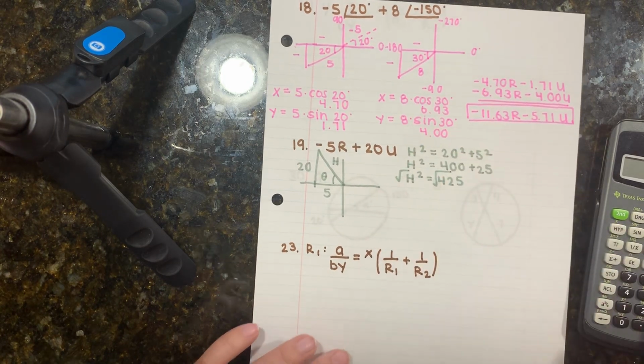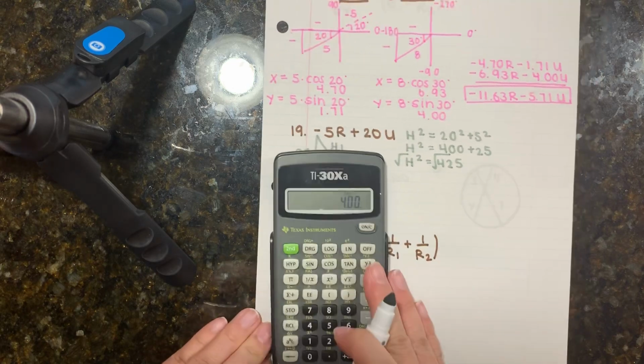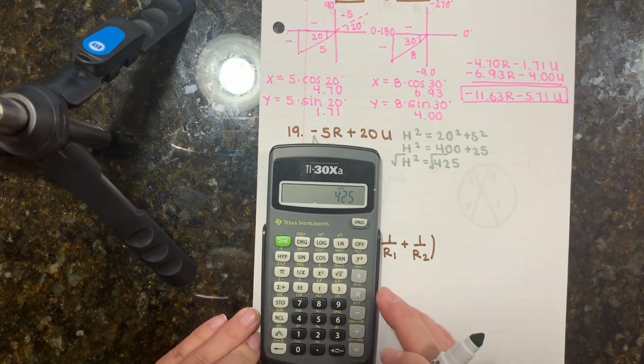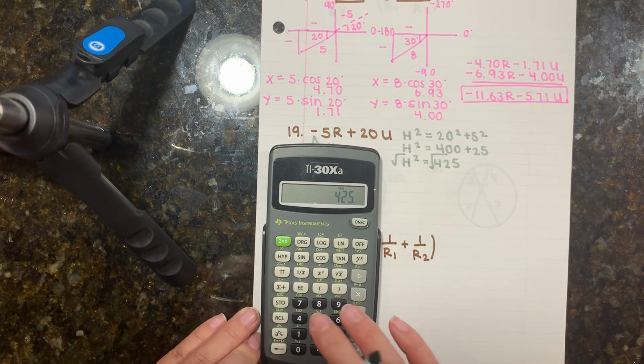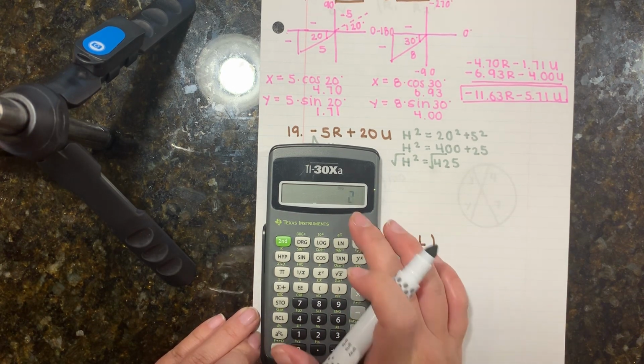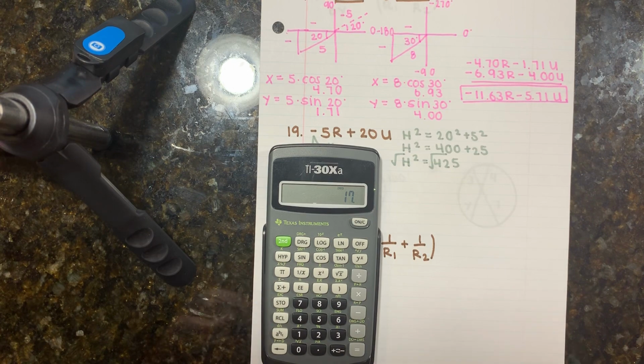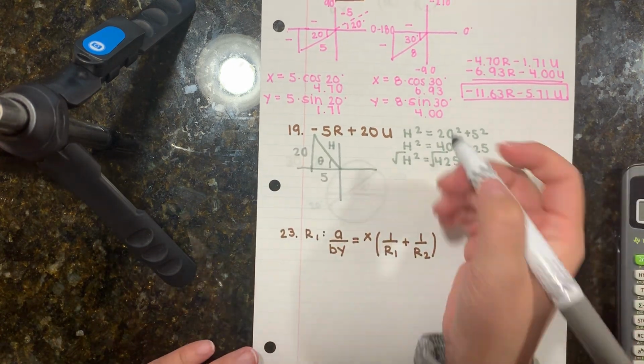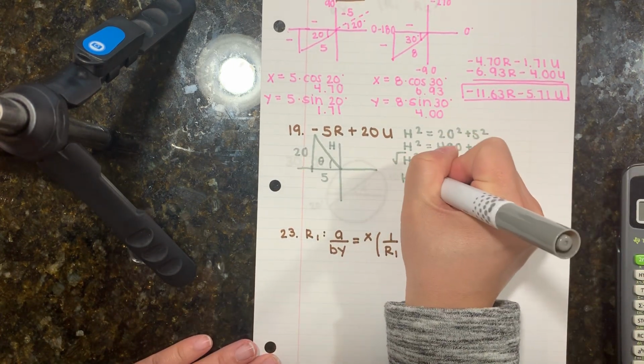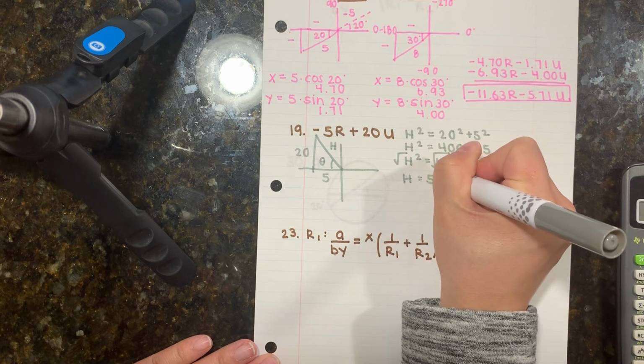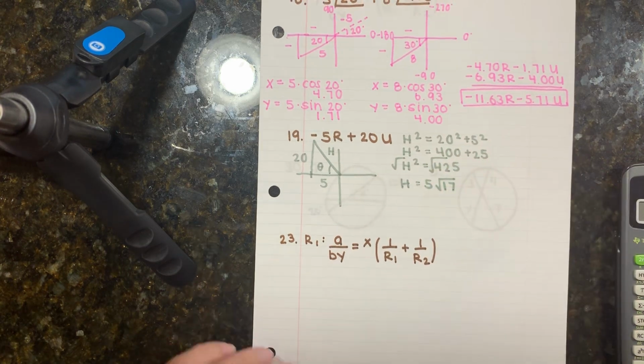Then we're going to take the square root of that. So 425 divided by 5, and then divided by 5, would be 5 root 17. So h is going to be equal to 5 square root of 17.